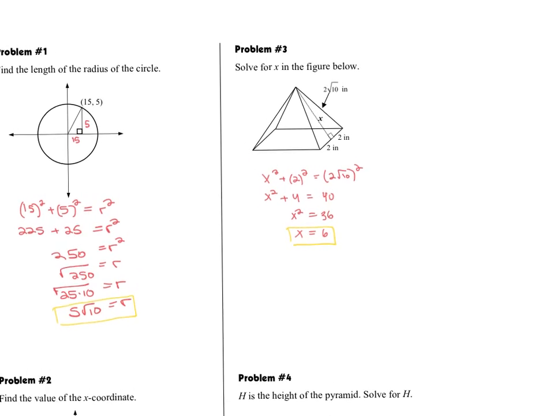All right, number 3, we are looking to solve for x in the figure. We're looking at this very small triangle right here. We know that this side is x, this side is 2, and this side is 2 times the square root of 10, which is also our hypotenuse. You can see I set up the Pythagorean theorem and solve for x, and x is 6.